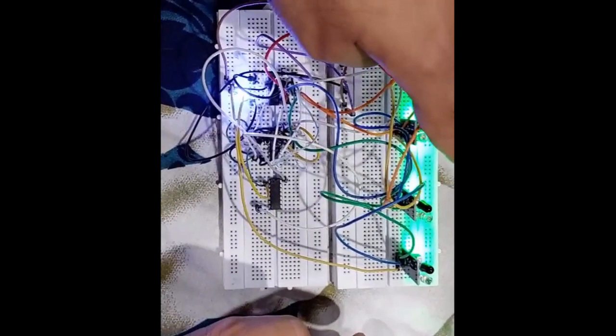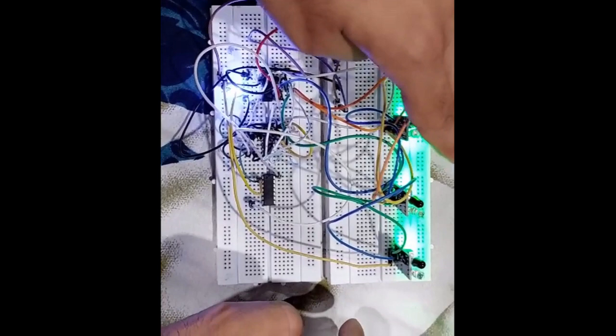For the next combinations, when the leftmost sensor is on, or the middle and the left sensors are on, the right LED glows. You can see that.